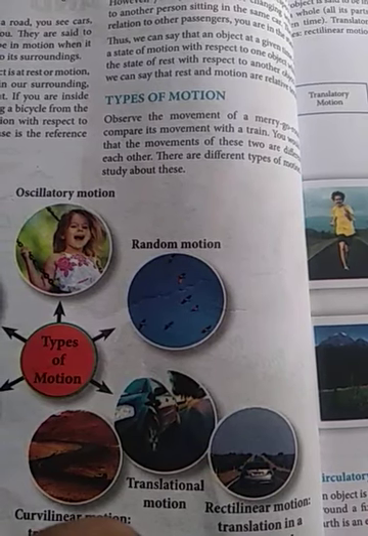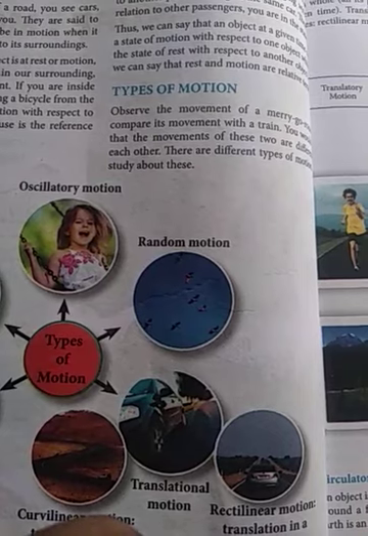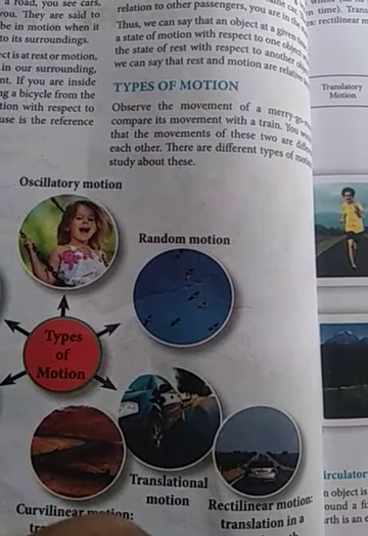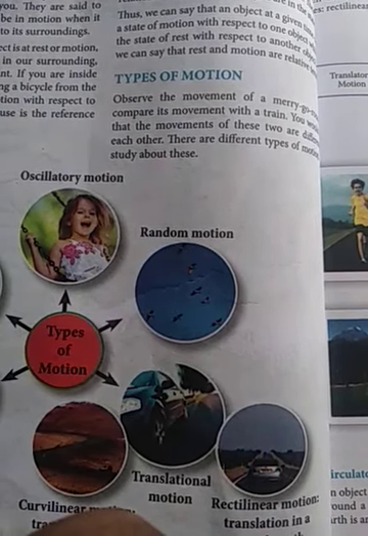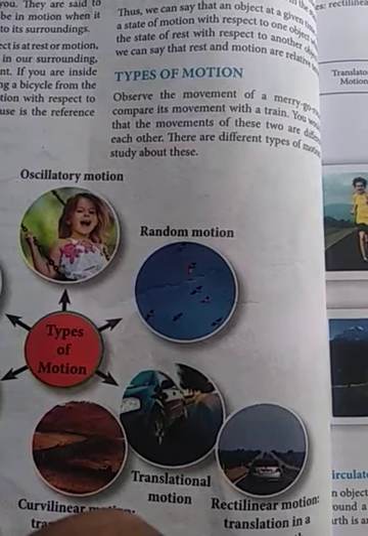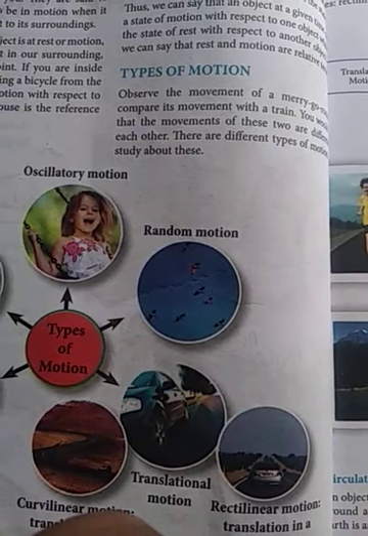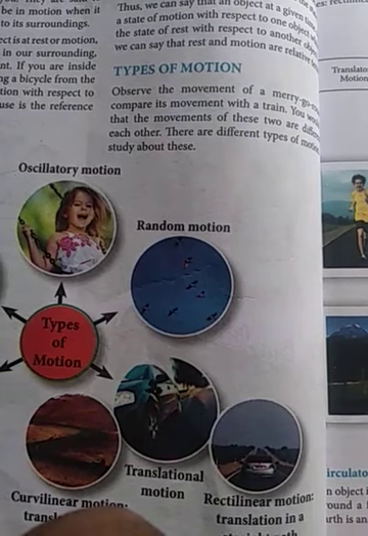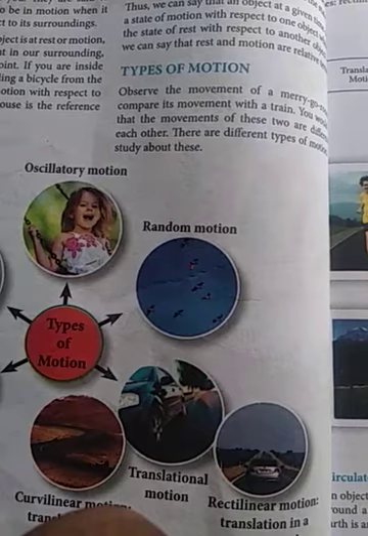I will try my best to make you understand the concept of different types of motion, speed and distance, uniform motion, non-uniform motion, mass and weight. In the previous class we discussed motion and rest, and that rest and motion are relative terms. Today I am going to discuss the different types of motion which we observe around us.